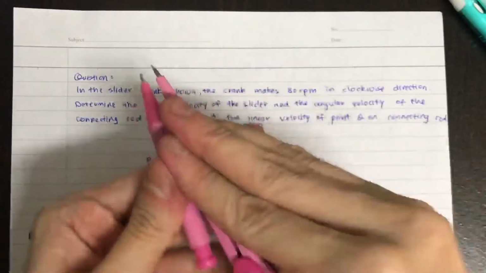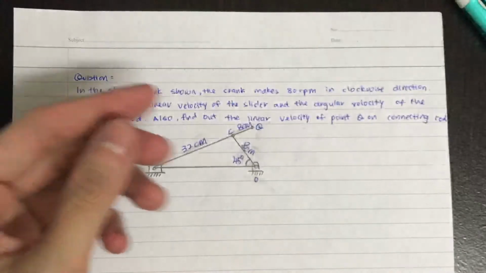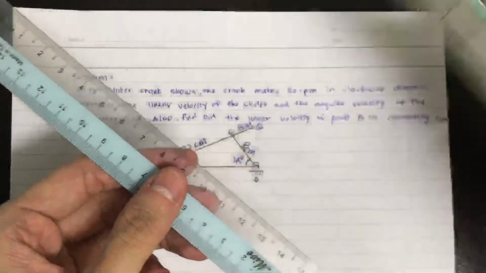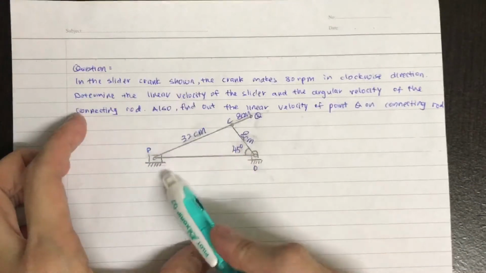Prepare a compass, a protractor, 2 rulers, if possible 1 long ruler and 1 short ruler.